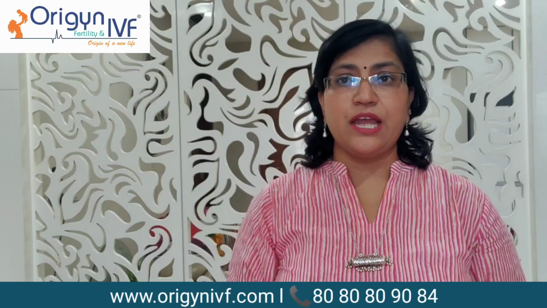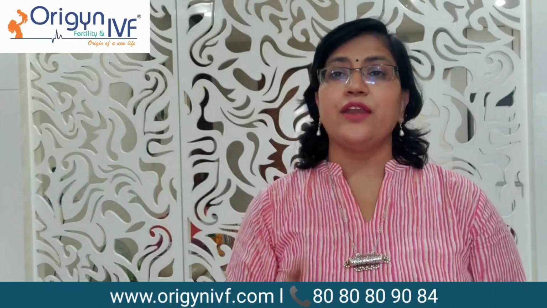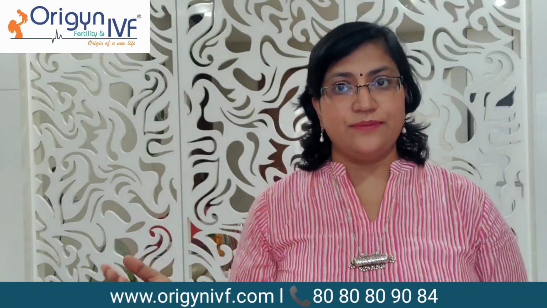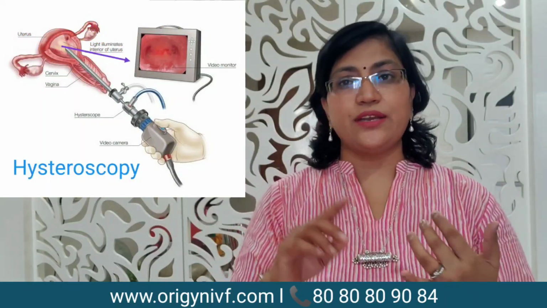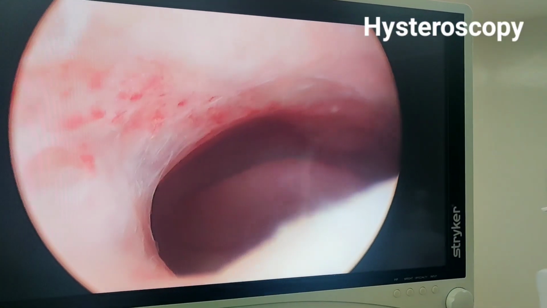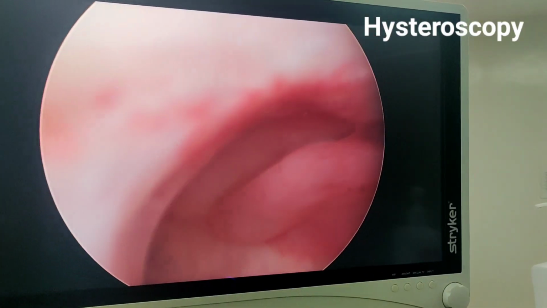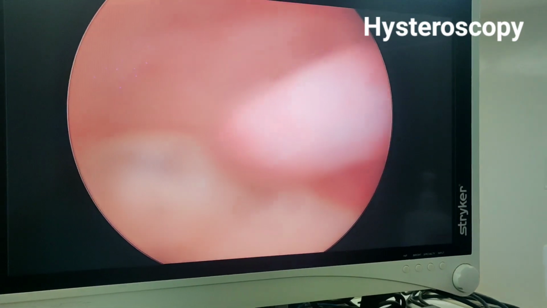Now coming to the treatment. If you are suffering from infertility and you have been diagnosed with a polyp, it is very important that it is removed, and removal is through surgery only. The surgery is hysteroscopic polypectomy, which is a very simple, very easy surgery. For the patient, there is no cut on the abdomen or anywhere. For you, it is like an ultrasound. You get admitted, you are given anesthesia, so there is no pain. Anesthesia is for 15 minutes, half an hour, depending upon how much time it takes.